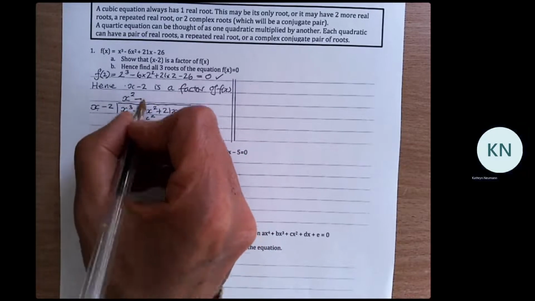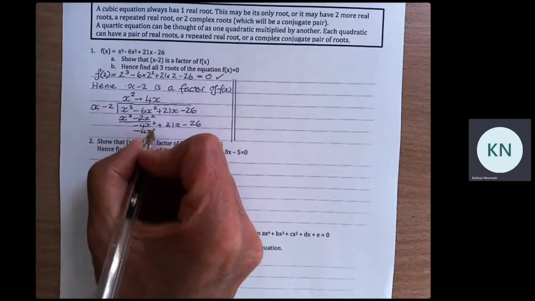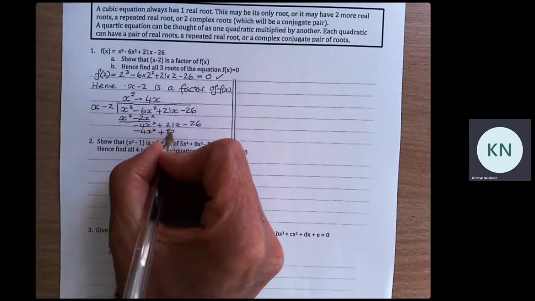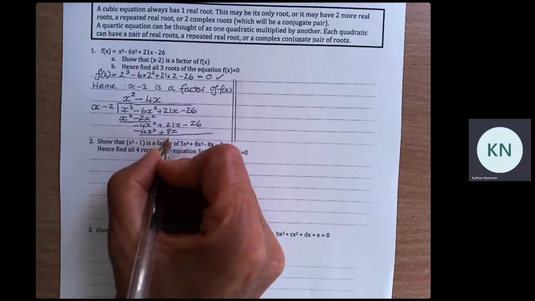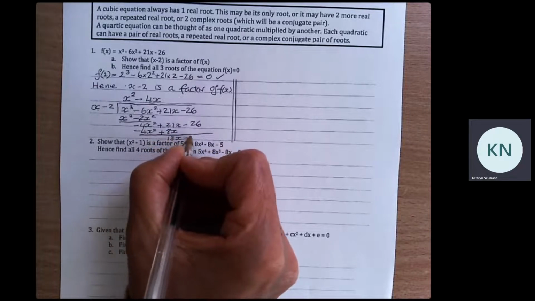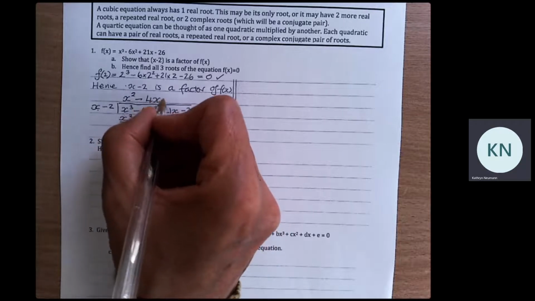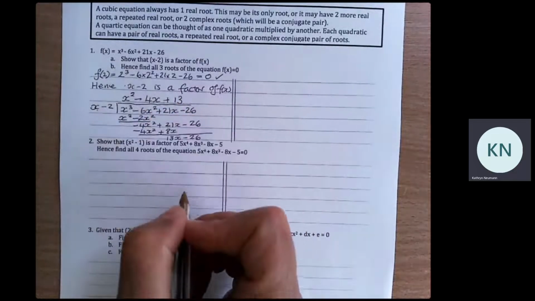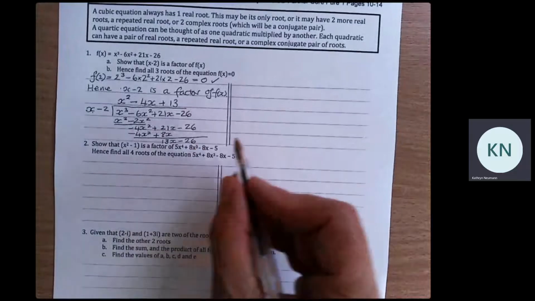So then we say that's minus 4x. So I get minus 4x squared plus 8x, and when I subtract those, here I'm going to get 13x minus 26. So looking there, that's going to give me plus 13 at the end. And I'm going to finish this up here. Obviously, we're a little short on space.